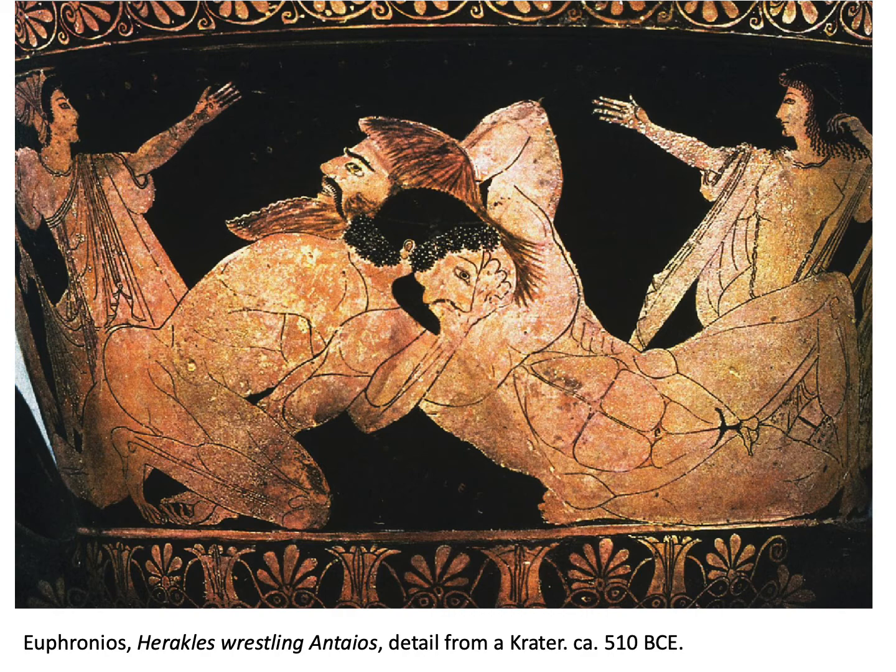So you see one gentleman is wrestling the other. And the gentleman with the red hair recedes into space because his head sits behind Antaeus's head. The man with the black hair sits in front of Antaeus. This is Hercules.